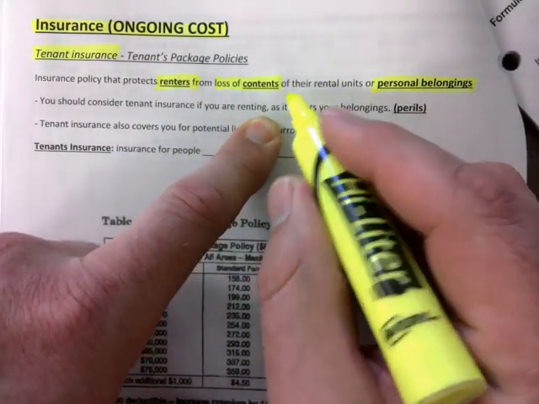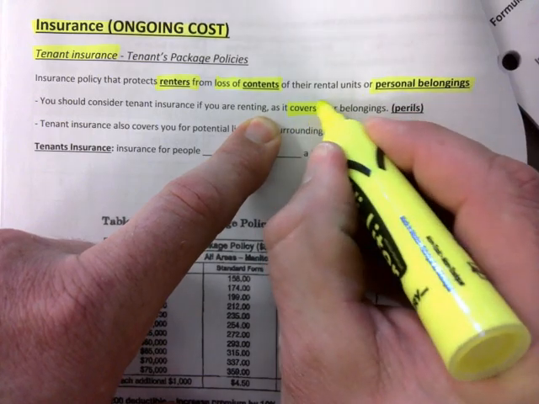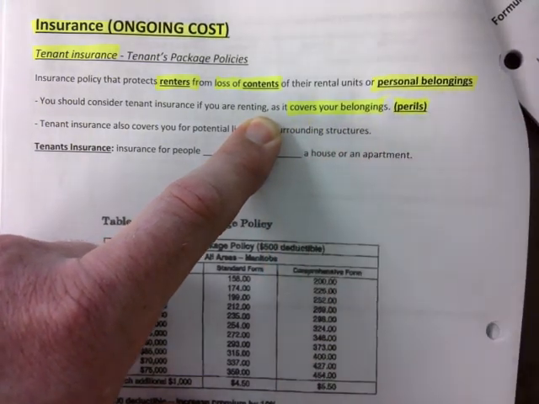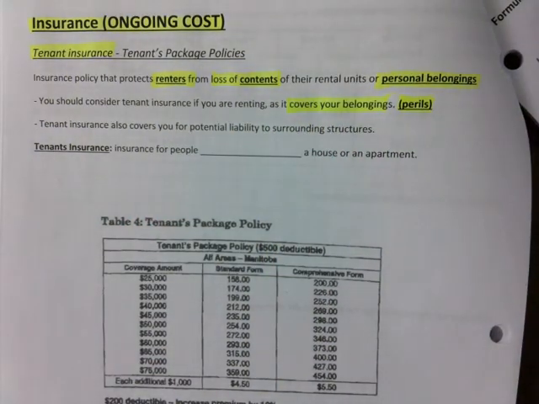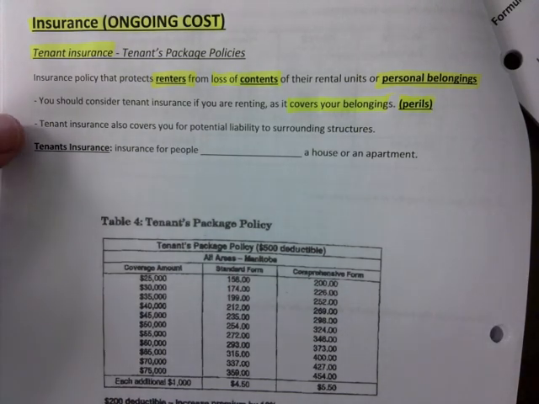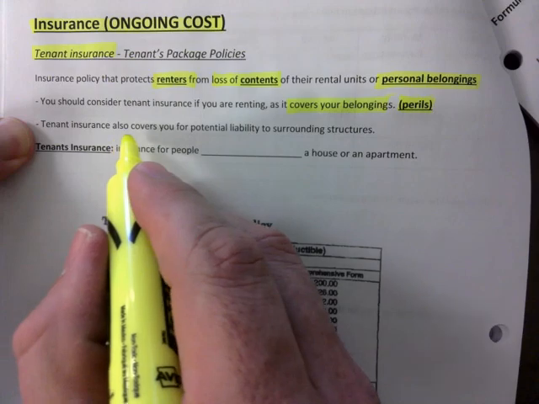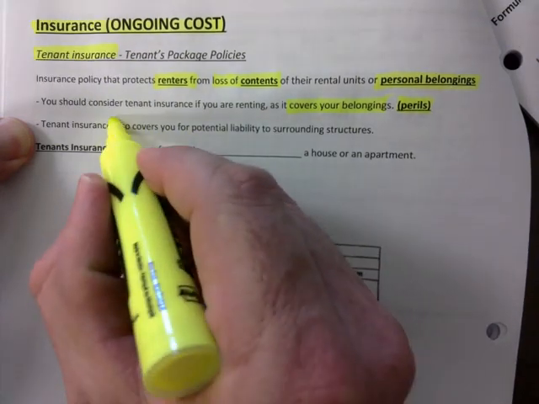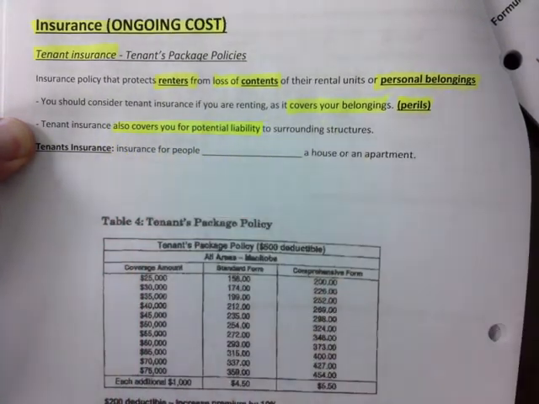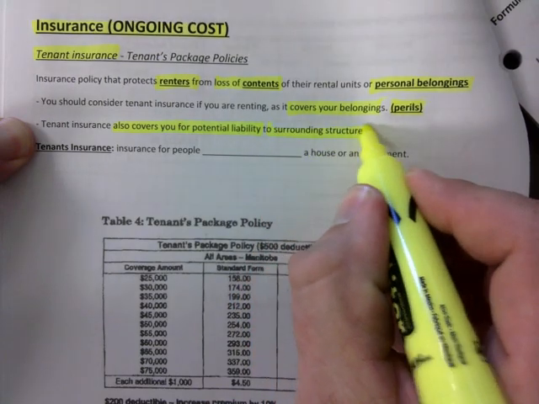It covers your belongings, one more time, which are also called perils. Okay, perils is the technical term for your belongings. Tenant insurance also covers you for potential liability to surrounding structures.